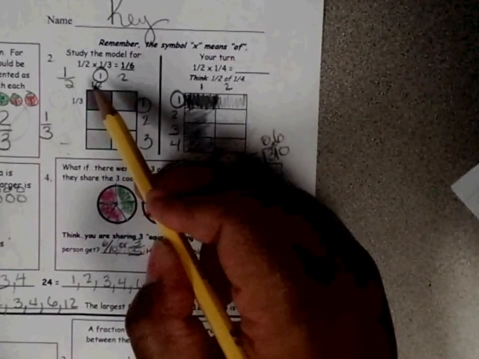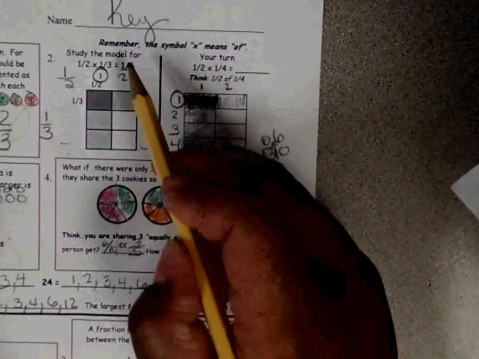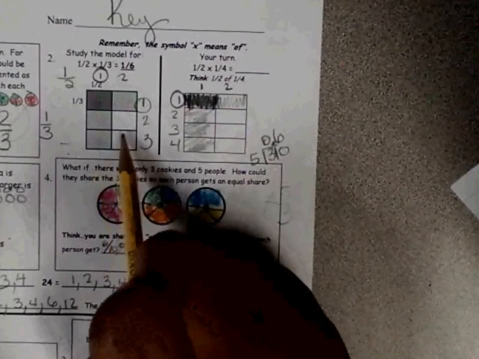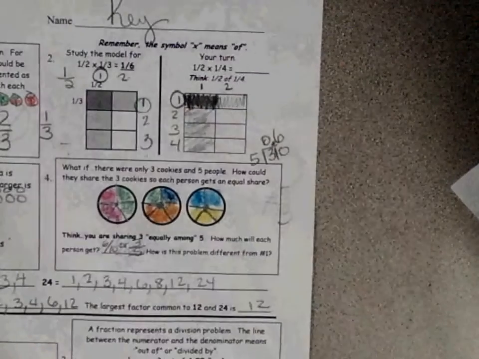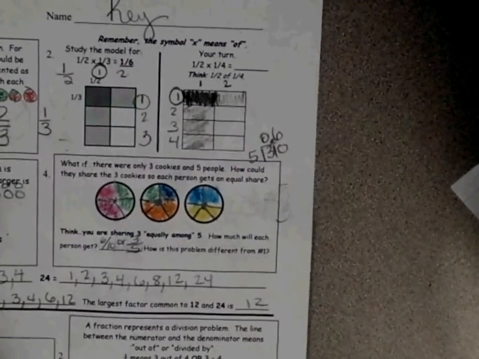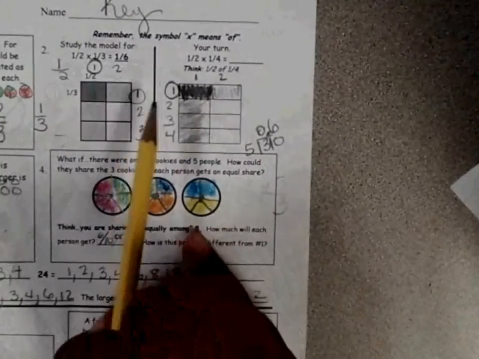So then 1/2 times 1/3 gives me 1/6. And as you can see, there's 1 that's overlapping out of 6 boxes. So 1/6 is my product. Okay, your turn. 1/2 times 1/4.